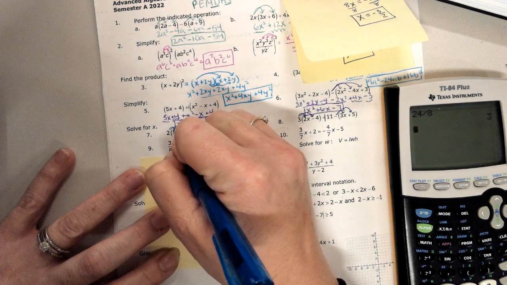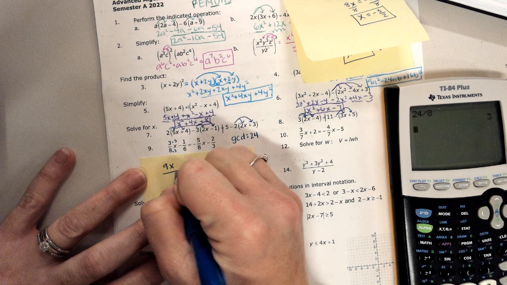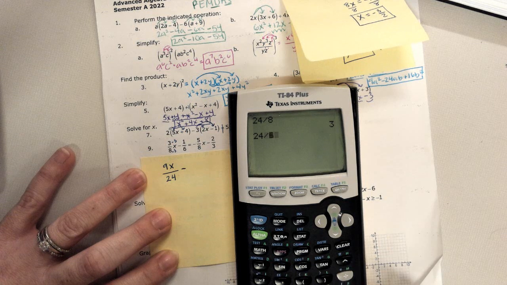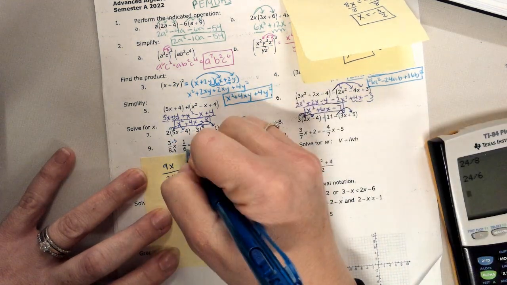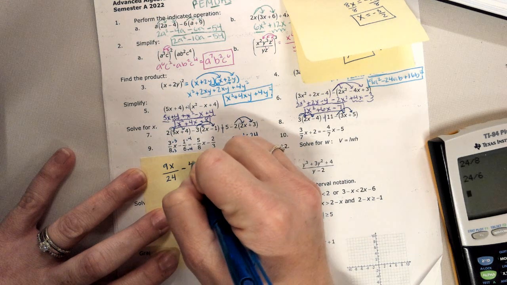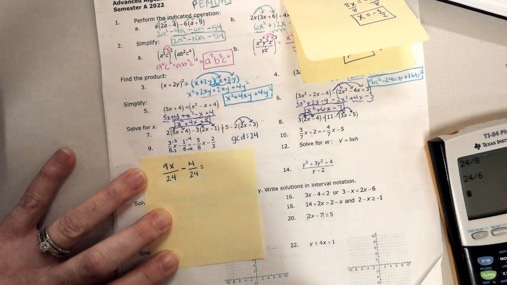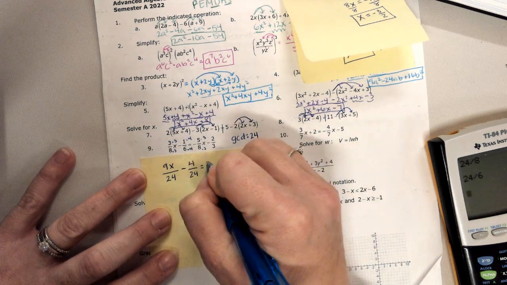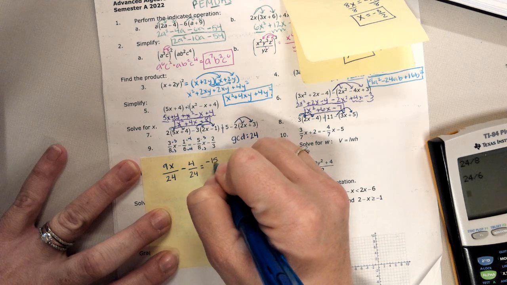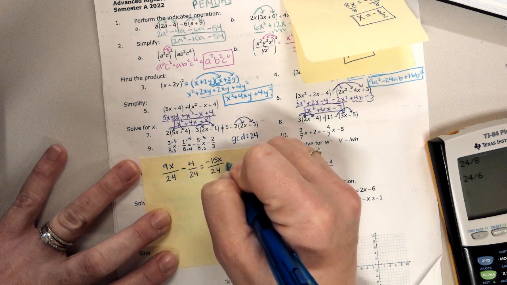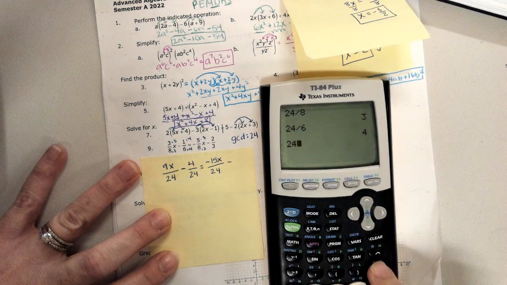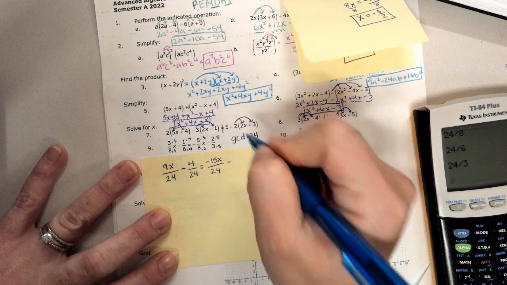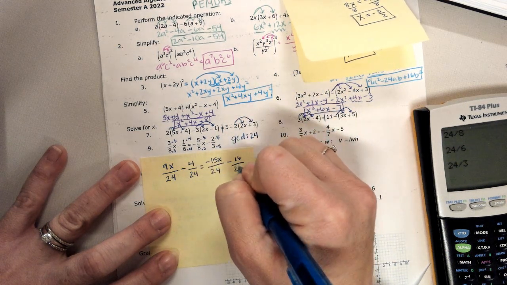And I get 9x over 24 minus, and then 24 divided by 6, so I'm going to multiply by 4 this time, so I get minus 4 over 24 equals, so 8 was times 3, so times 3 times 3 gives me negative 15x over 24 minus, and then 24 divided by 3 is times 8, so times 8 times 8, and that gives me minus 16 over 24.